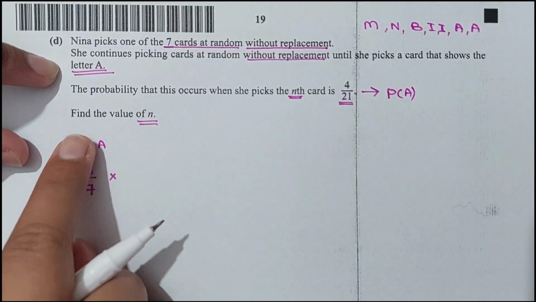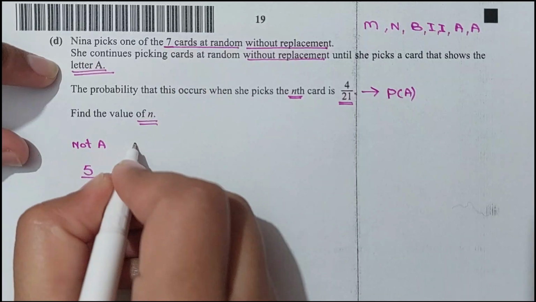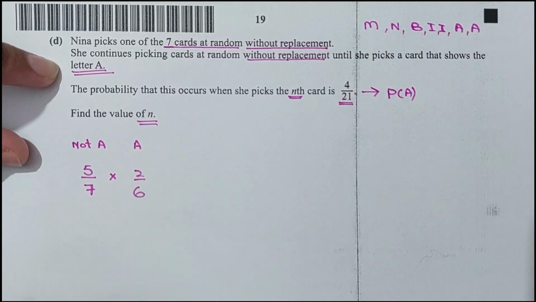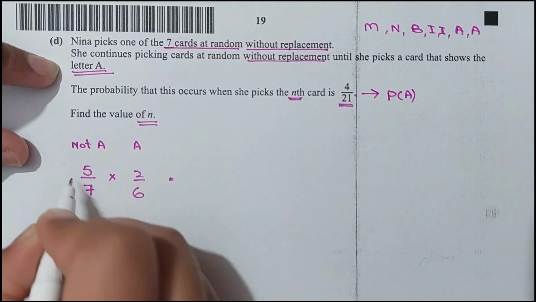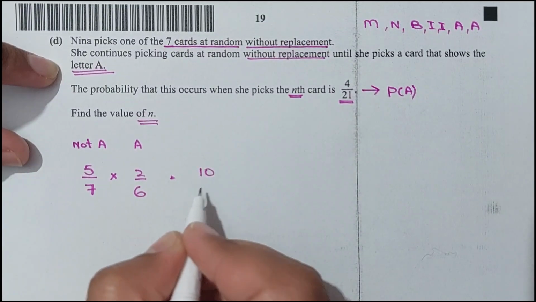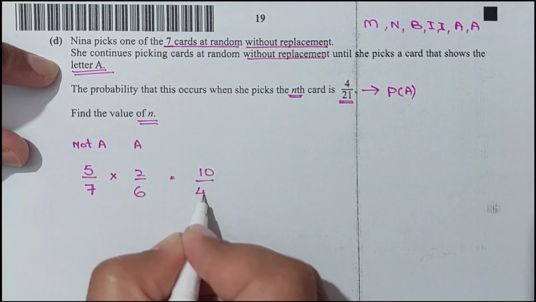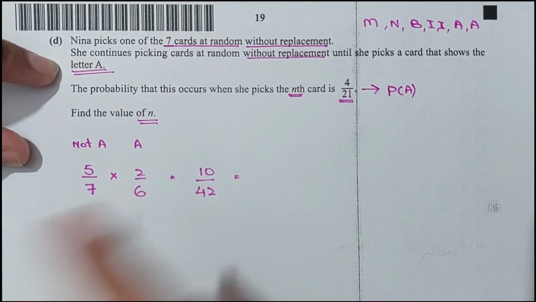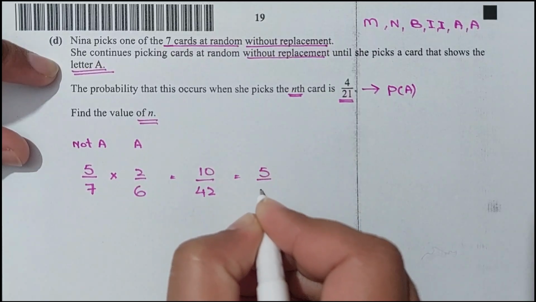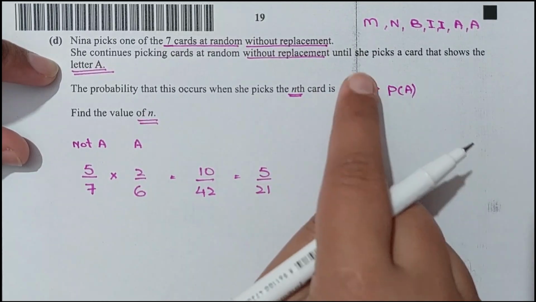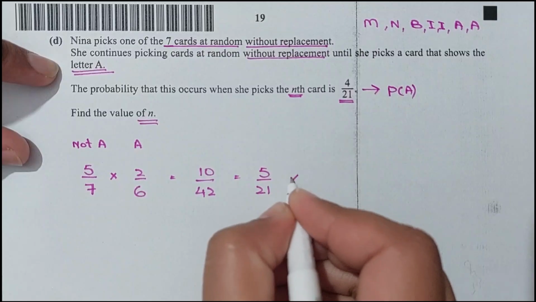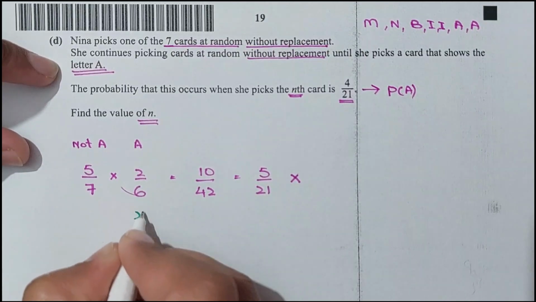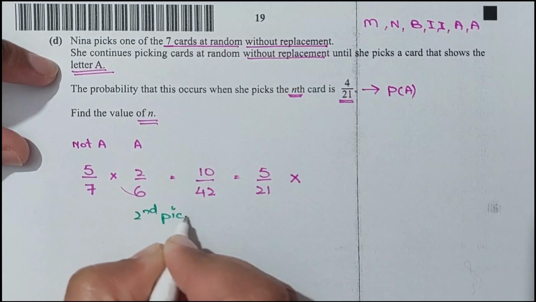Let's say the first one is not A and the second one is A when she picks the letter A. So there are 2 A's and 6 possibilities left now. 5 times 2 is 10 and 7 times 6 is 42, so this would be 10 by 42. 2 times 5 is 10, 2 times 2 is 4, 2 times 1 is 2. So this would be 4 over 21, not 5 over 21. So she picks the letter A, but this is not the answer at the second pick.